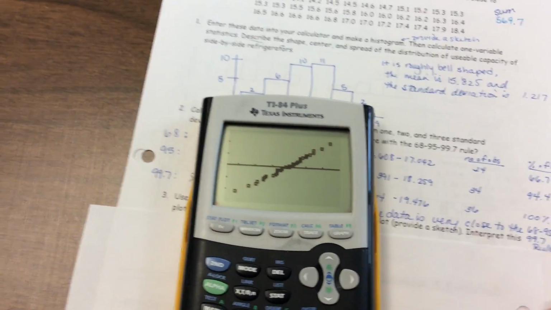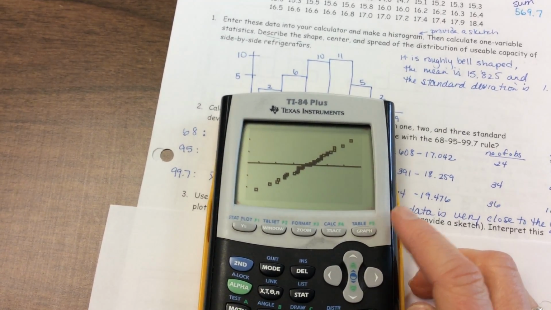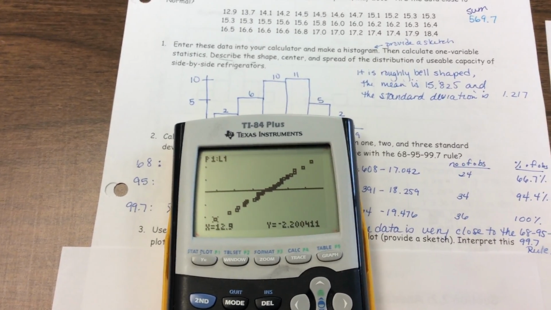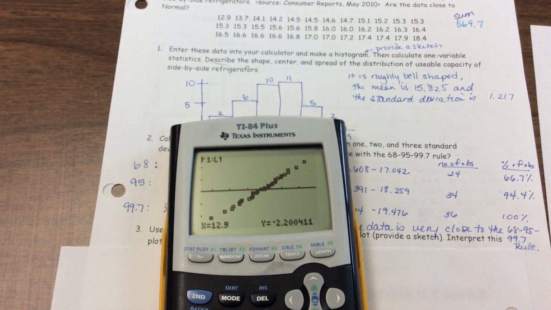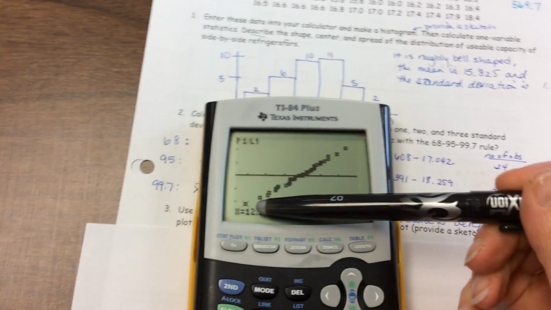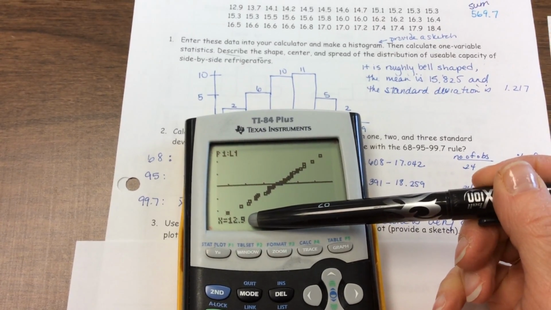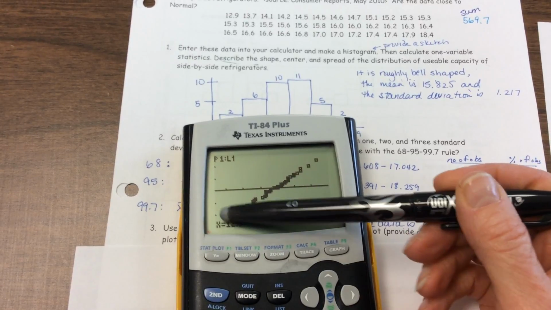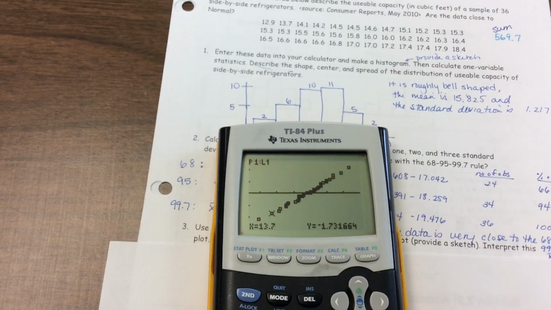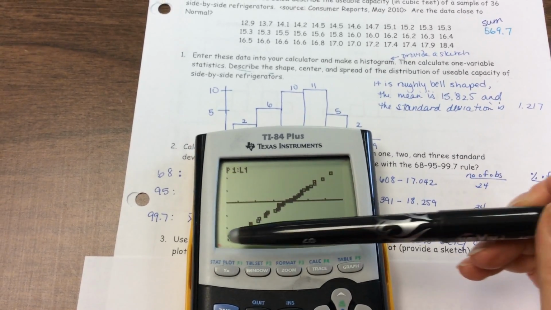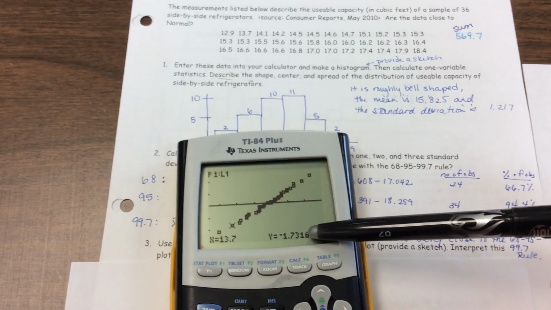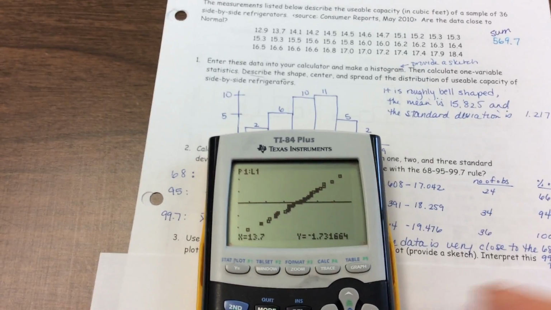What a normal probability plot does is it takes each X value, puts them in order, figures out what their percentile is, and then it finds the z-score for that percentile. So as an example, that 12.9 is the lowest value, so that would be the lowest percentile, so that's this z-score right here. The 13.7 has one value below it, so it's a certain percentile, and then that's the z-score for that percentile, and so on.